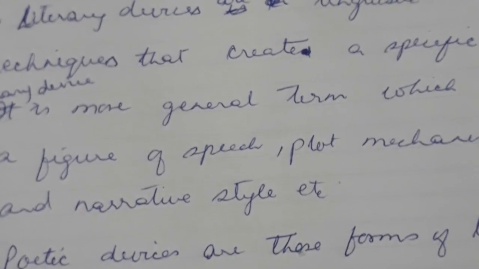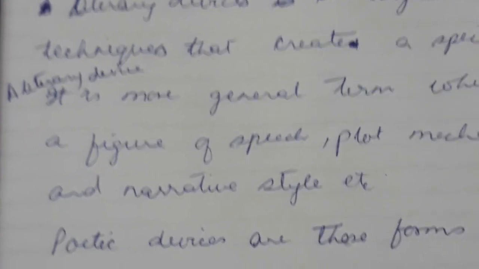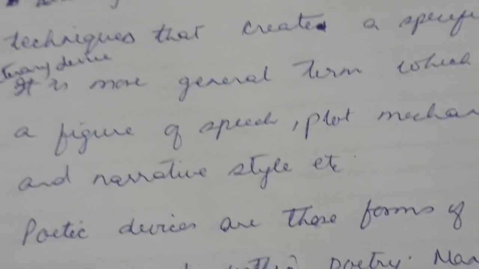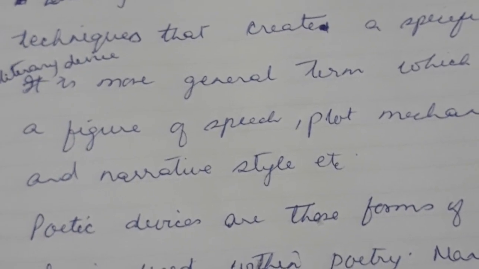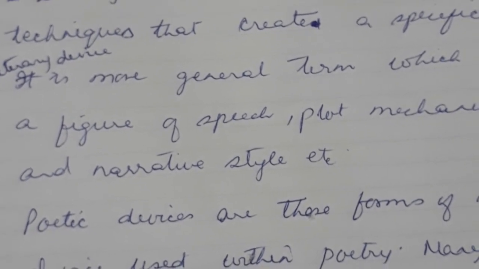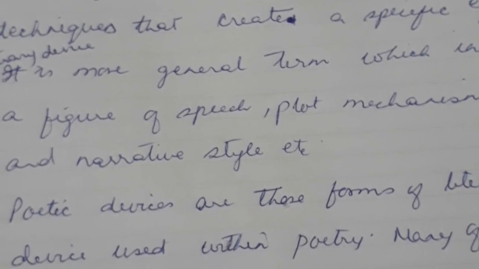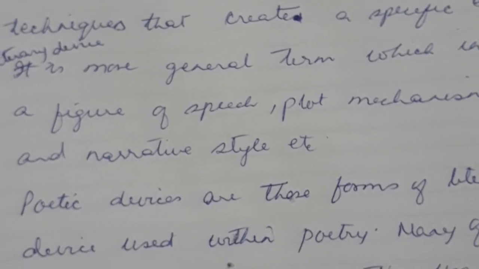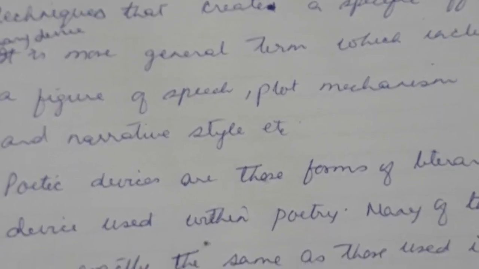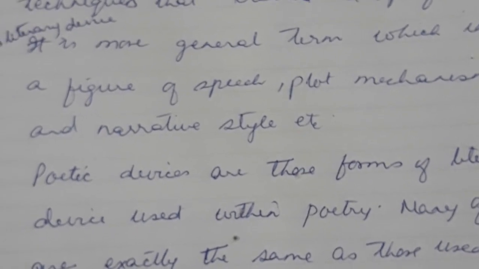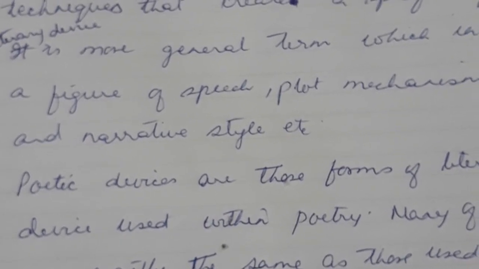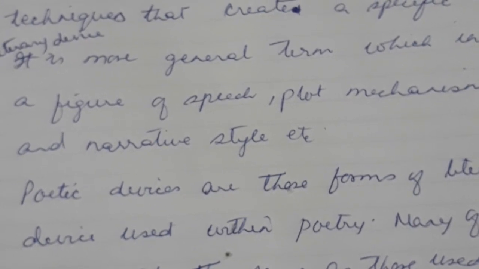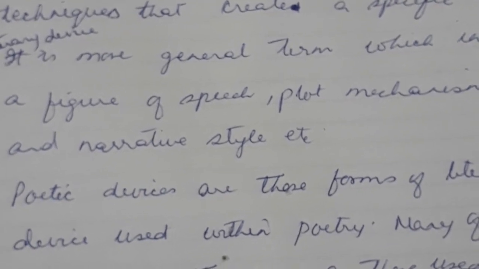In my last video, I discussed the definition and uses of figure of speech. So again I am repeating, a figure of speech is a specific term and it uses words or language that goes beyond its literal interpretation, like simile, metaphor, hyperbole, etc.